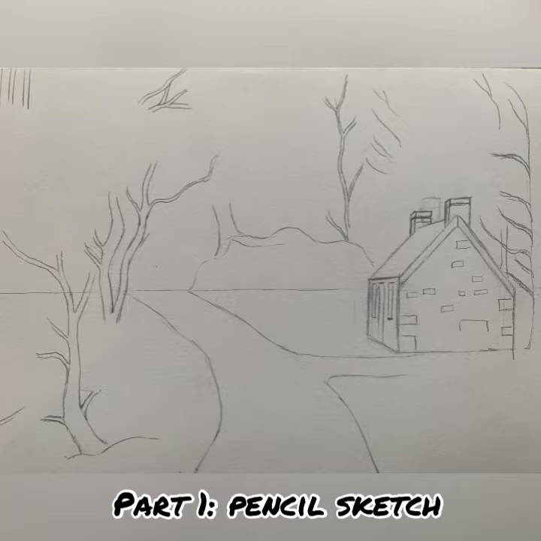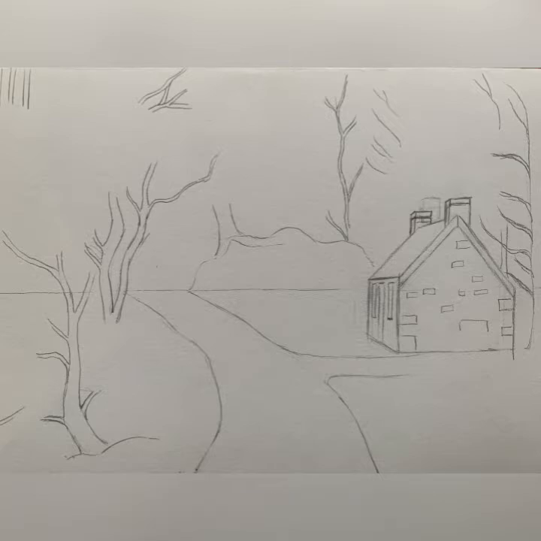Today we're just going to do the first stage of our drawing, which is the pencil sketch, and then we will add colour next week. So all you need is a regular pencil for this part.